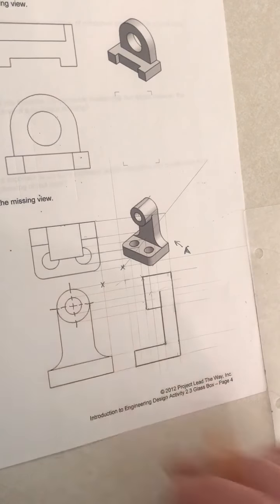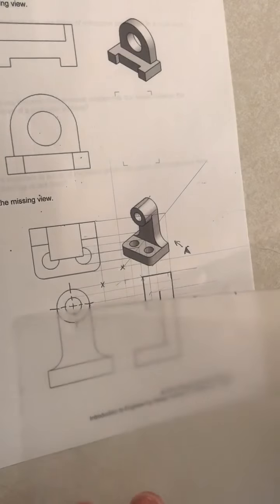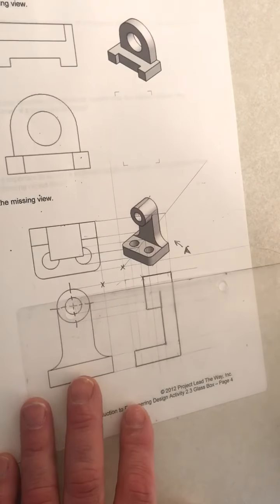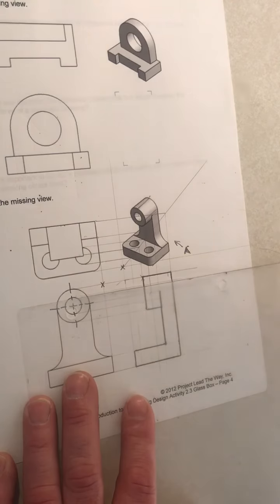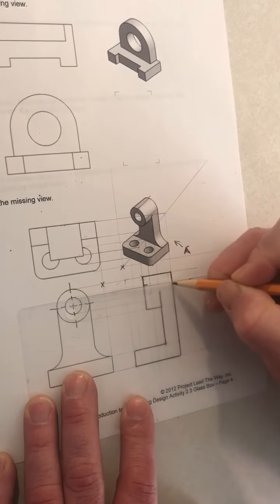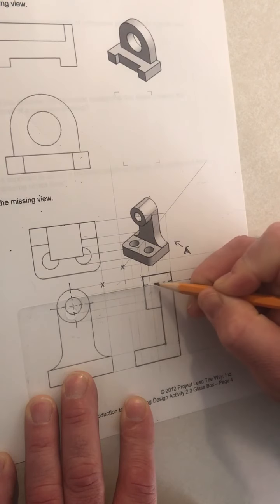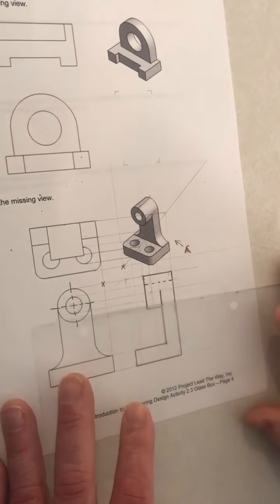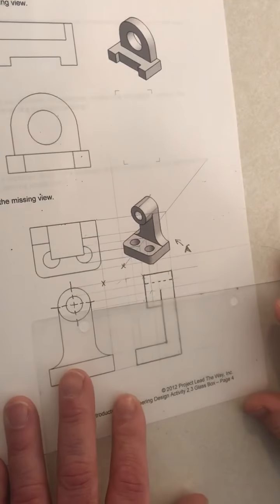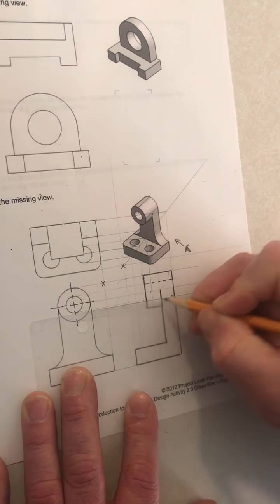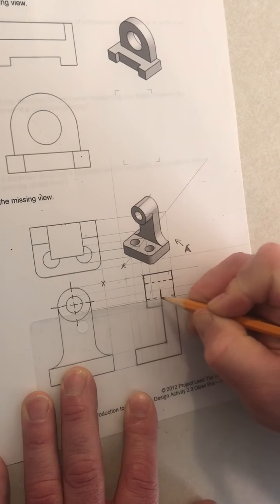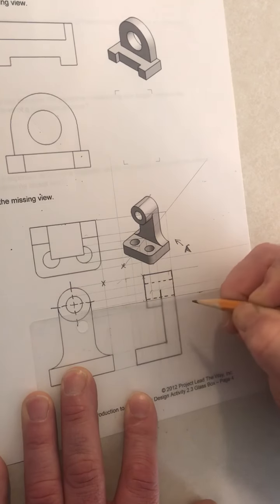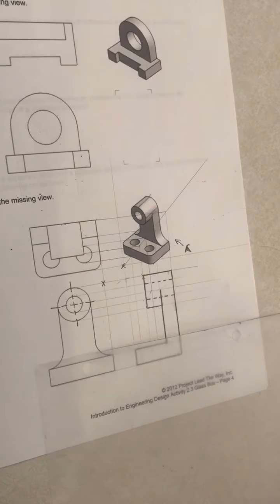Let's start right there. So I can project over to there, and that is a hidden line. So I'm going to start by putting the two small dashes from both ends, and then I can fill in the middle. Remember, our hidden lines touch the outside edges of what they're there for, but we leave a gap from that point. So there's my hidden lines for that.